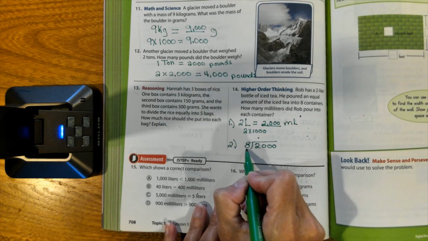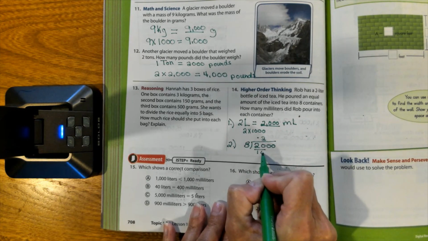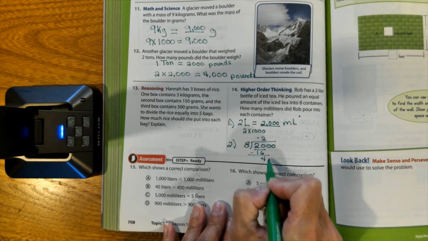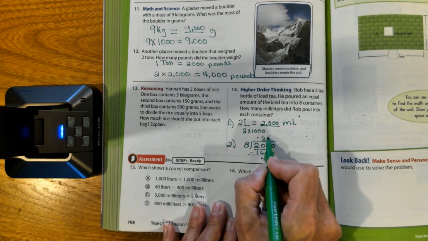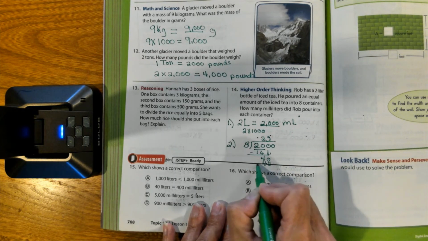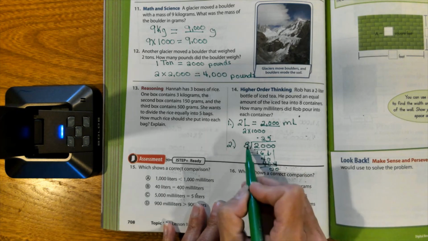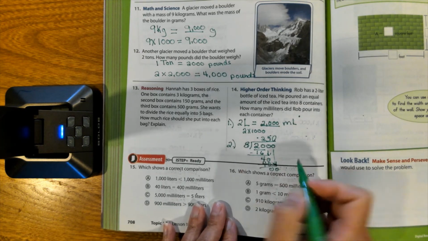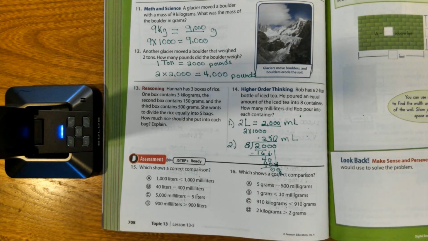First thing you should have done was 8 goes into 20 twice. 2 times 8 is 16. Subtract, we get 4. Bring down your 0. 8 goes into 40 5 times. 5 times 8 is 40. Subtract, you get 0. Bring down your other 0. 8 goes into 0 0 times. And that means 250 milliliters in each of the containers.